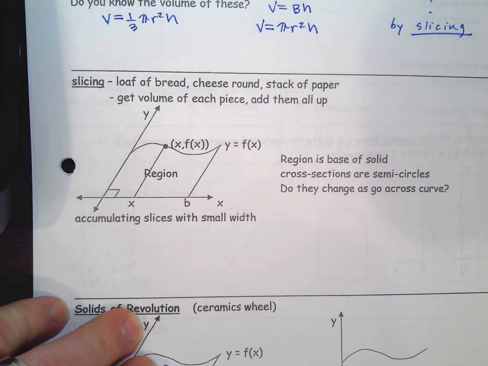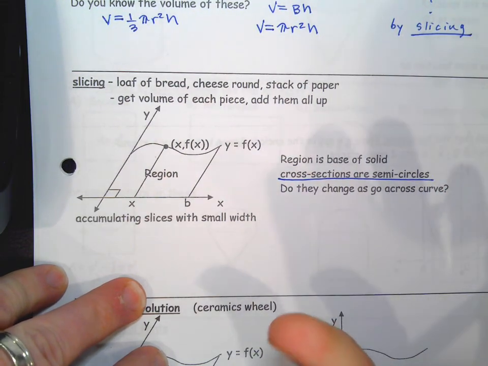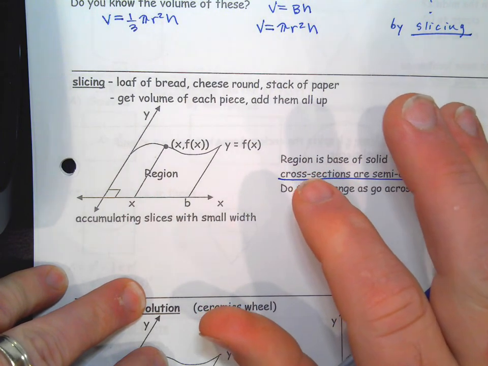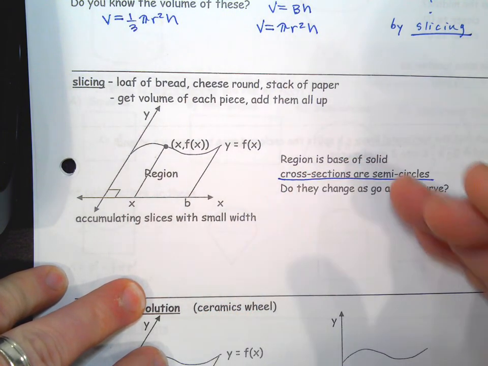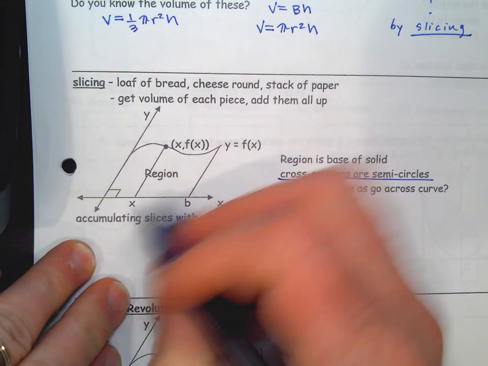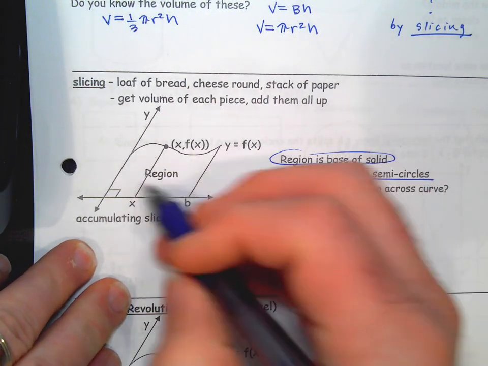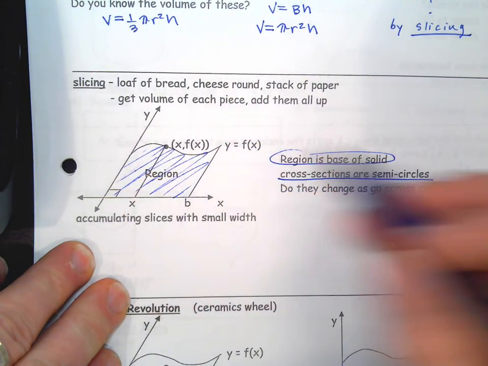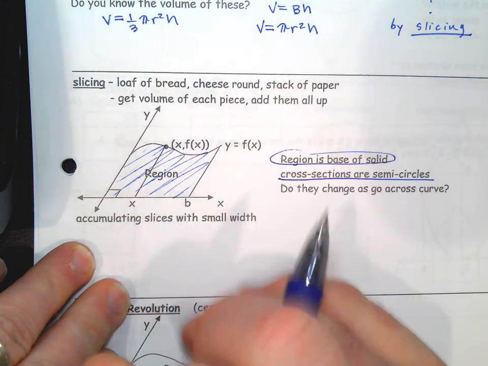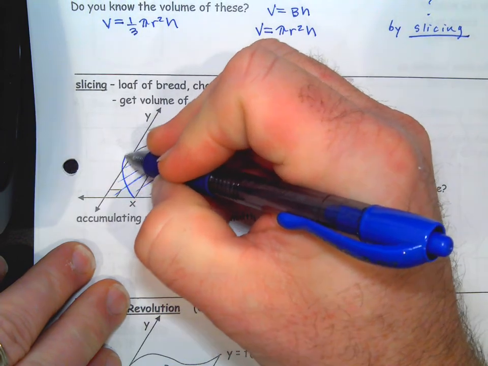They call it volume by cross-section because the cross-sections are going to be prescribed as to what kind of shape they are. It's like we're building the volume with the assumption that every cross-section has the same shape. So there's going to be some base region created by some curves or boundaries. And this is our base region, and we're going to build up from the bottom here. The shape of the cross-section is going to impact the volume. So we're going to make the slices half of a circle.